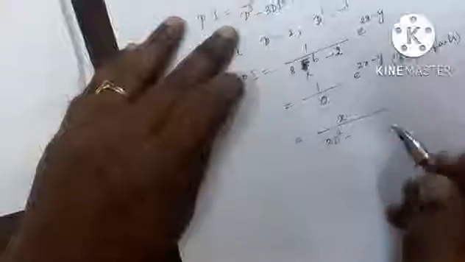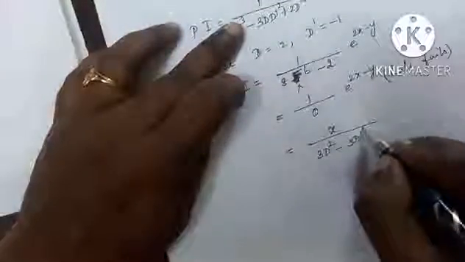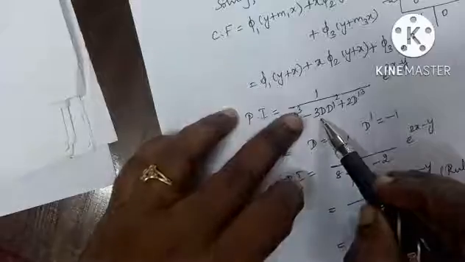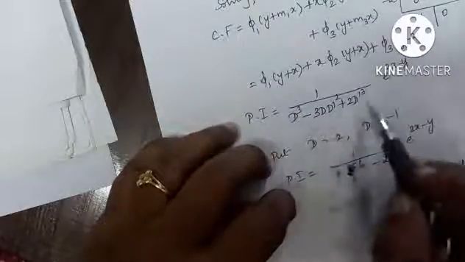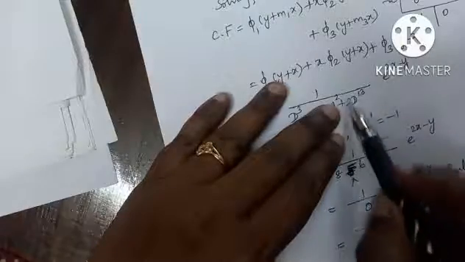Differentiate D cube, it is 3D square. Differentiate D, take these two constants outside. Differentiate D, which is 1. So you have to differentiate with respect to D, keeping D dash constant. This D dash is constant, so when you differentiate it will become 0. This is multiplied by e power 2x minus y.